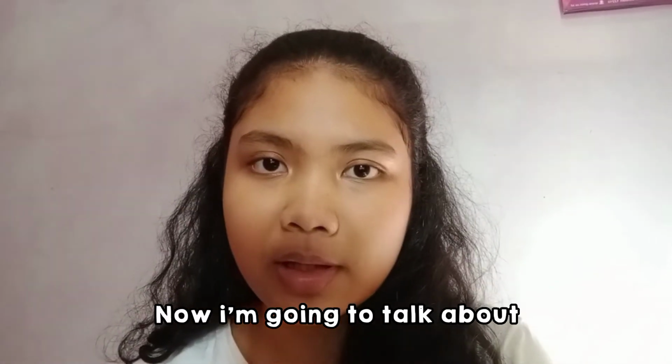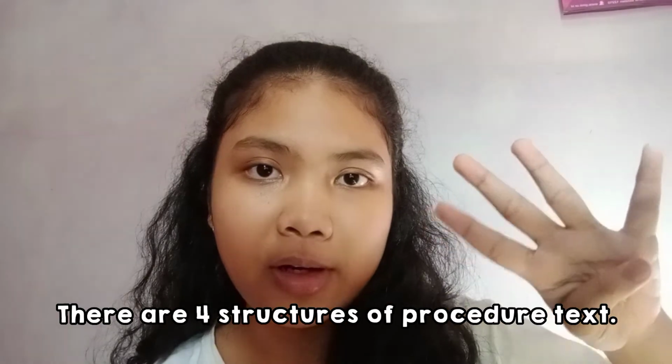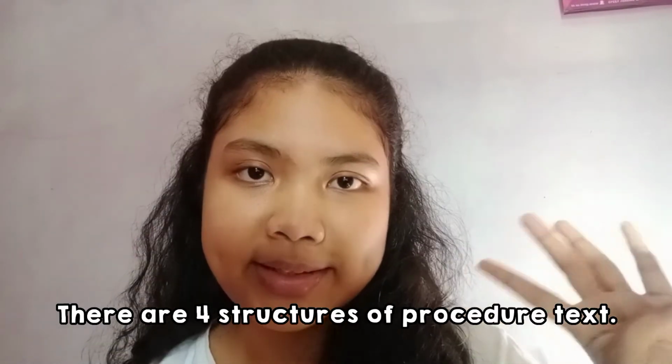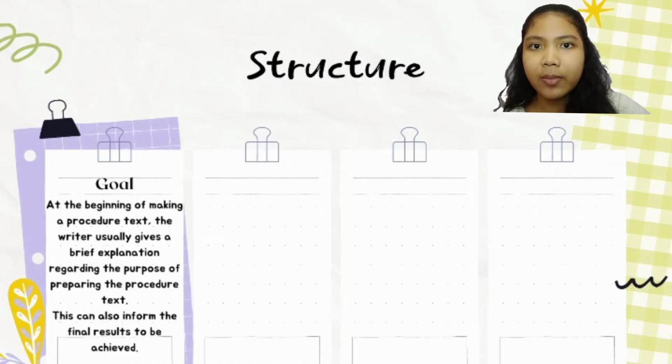Now, I'm going to talk about the structure of the procedure text. There are 4 structures of procedure text. The first one is the goal. At the beginning of making a procedure text, the writer usually gives a brief explanation regarding the purpose of preparing the procedure text. This can also inform the final result to be achieved.